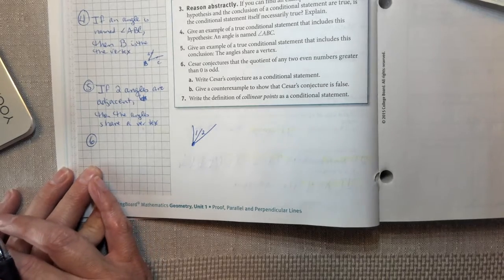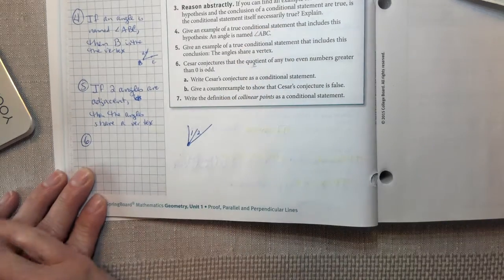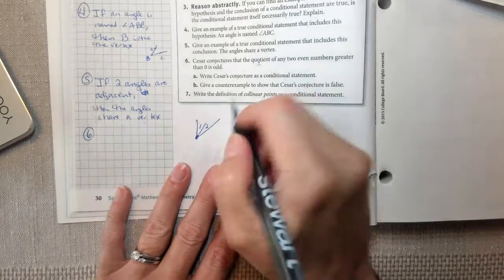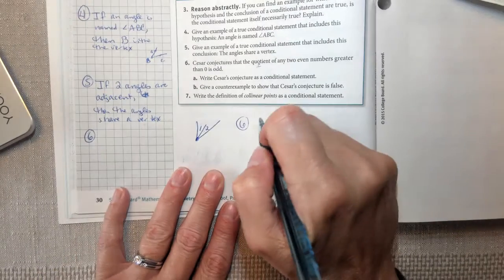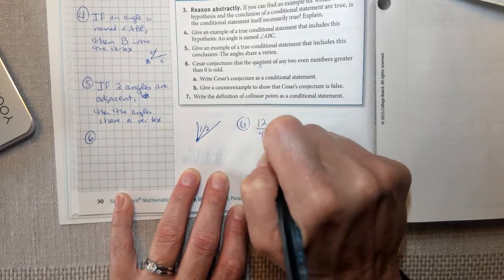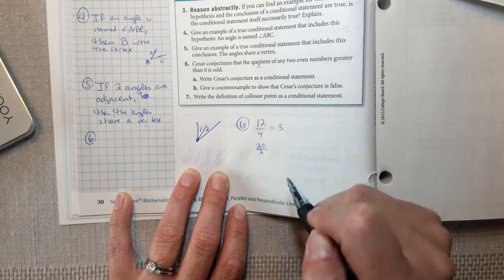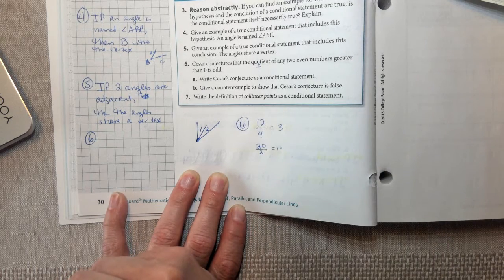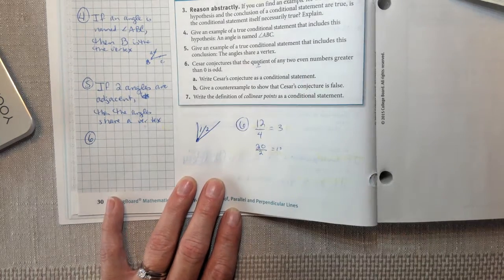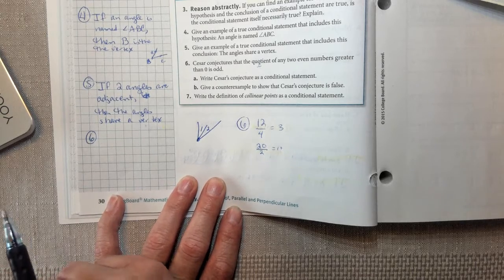So number 6, Caesar conjectures that the quotient, meaning to divide, of any two even numbers greater than 0 is odd. So let's take a look at number 6. So any two even numbers. So give me like a 12 and a 4. That gives us 3. What about 20 and 2? That gives us a 10. So if I divide any two even numbers, will it always be odd? No. But I can still write a conditional statement. It's just going to be a false one.